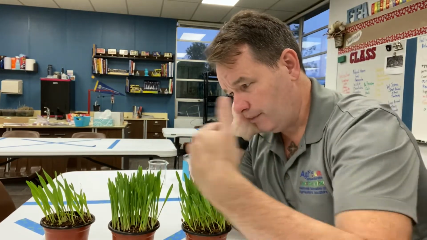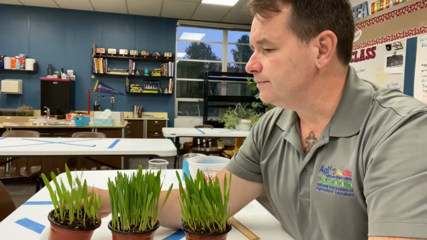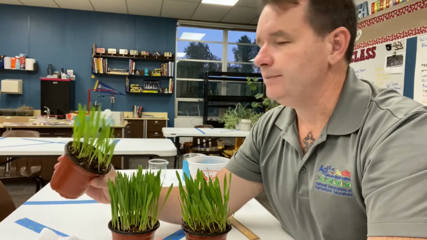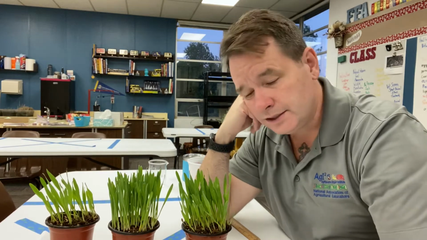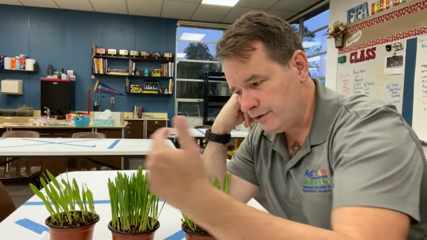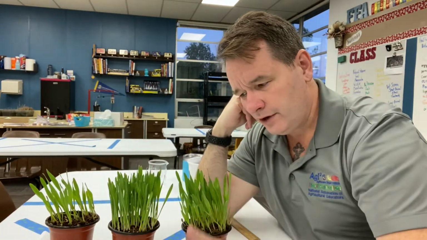So I have my 3 pots here. I kind of noticed that one, I didn't put as many seeds in. It's not as full, but that's okay. That's not the point of the lesson. So you have your 3 like this. All of you have your 3.